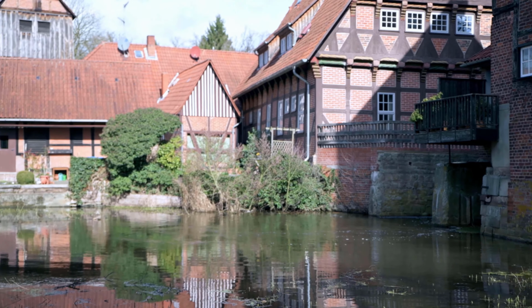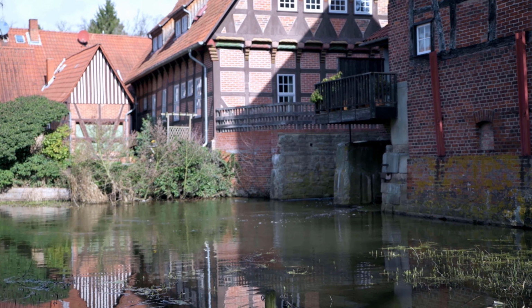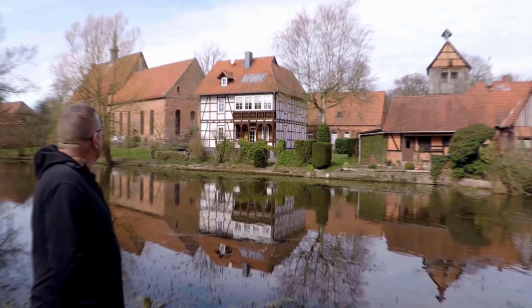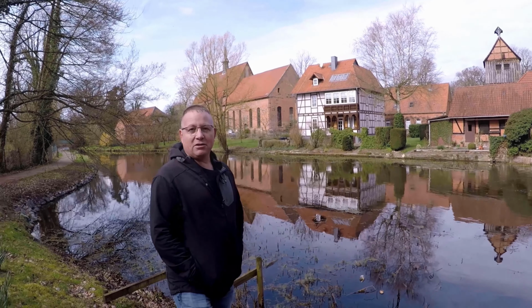This is Wienhausen, beautiful location, beautiful mill. I would say beautiful, but I've nearly stepped in some dog muck. But dog muck comes everywhere, doesn't it? You won't be able to see it, I'll show you some footage later.